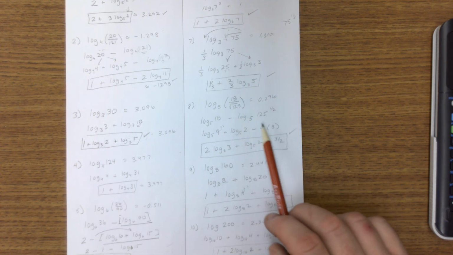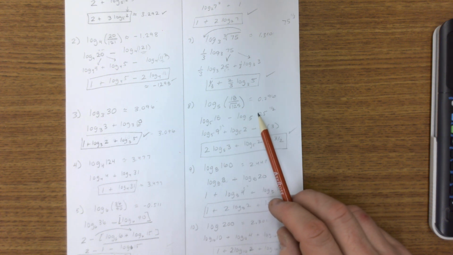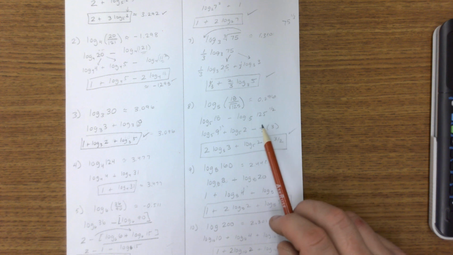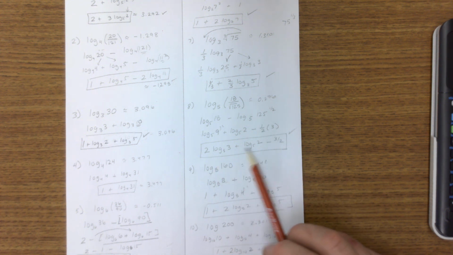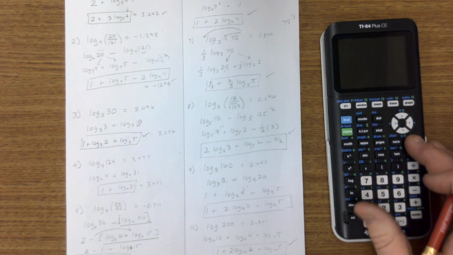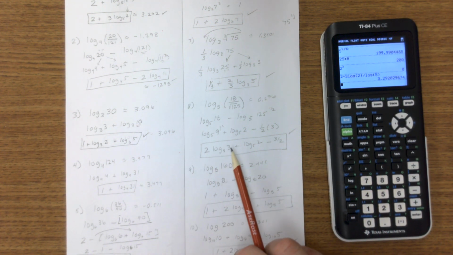All right, down here, 18 minus 125 to the half power. Bring the half out front. I divided this one up, and then 5 to the third makes 125, and I can simplify that. If you get something else, if you're not getting these answers or they're not making sense, check your decimal and just make sure all arguments are prime.